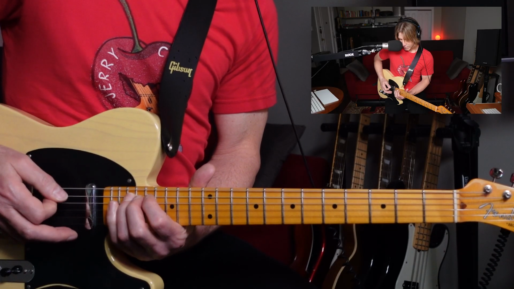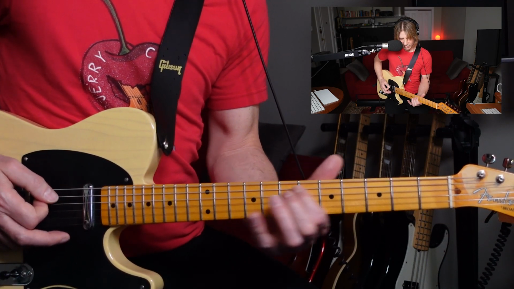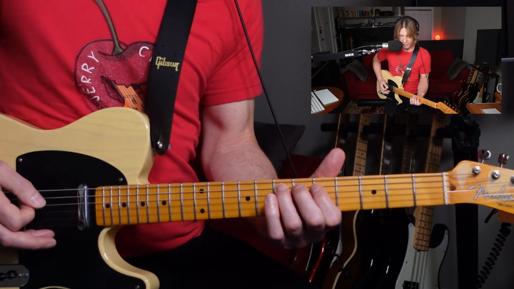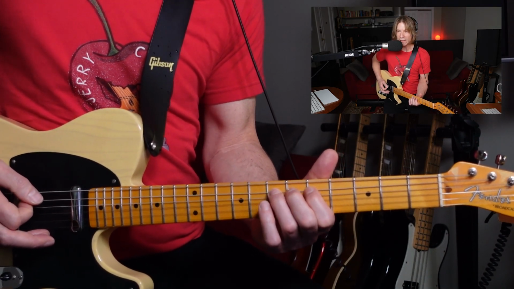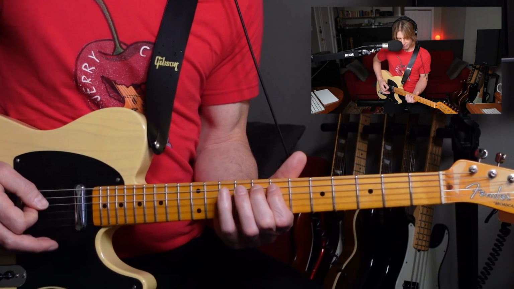If I was to drone this low E and play those notes, see, just by droning and emphasizing certain notes, you get a totally different sound. This is still the C major scale.